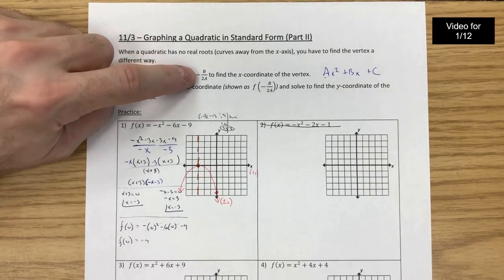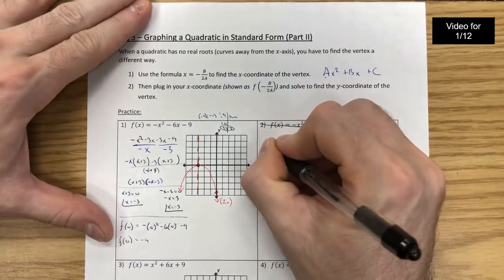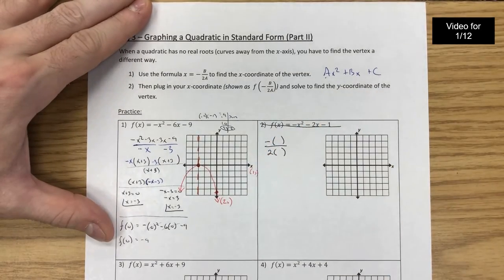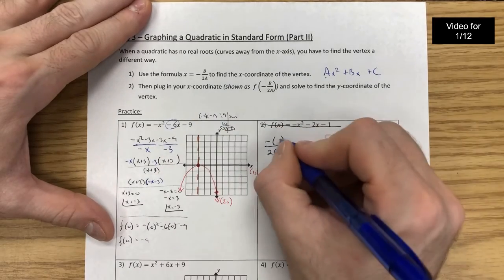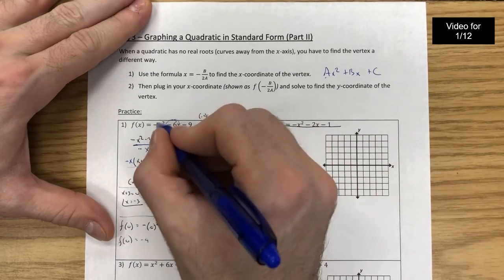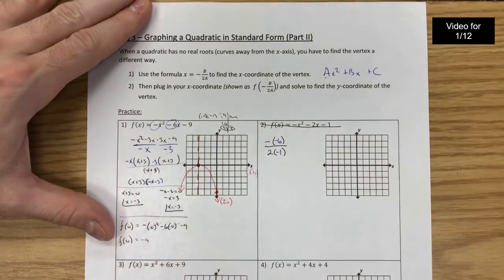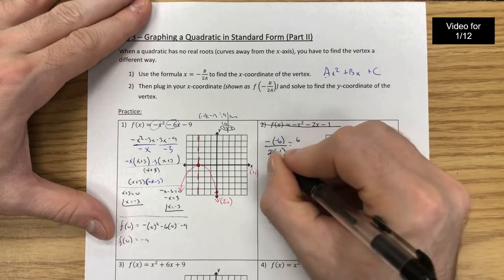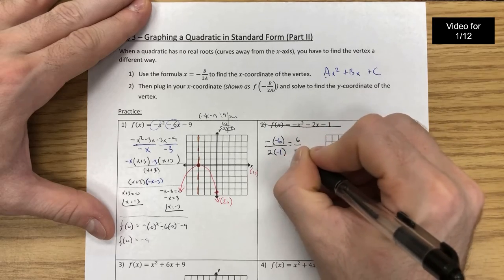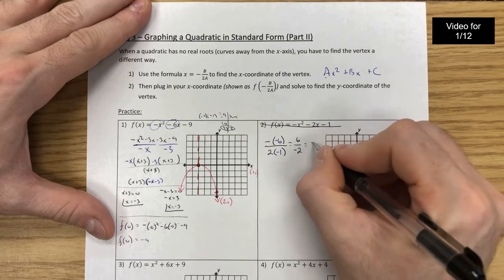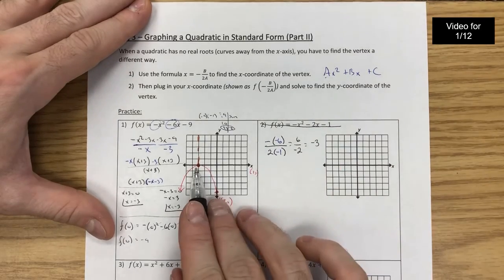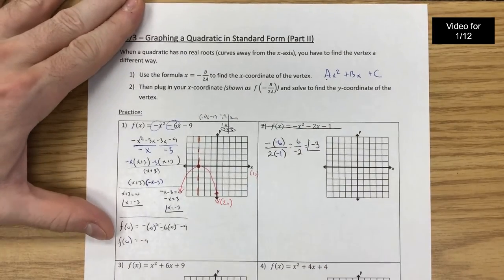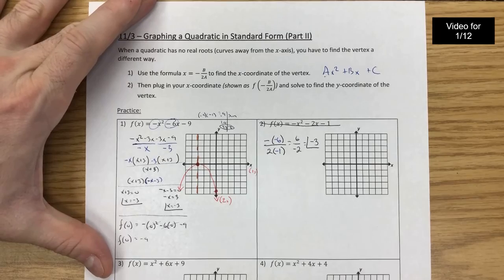So I'm going to find the vertex using negative b over 2a. What is my b? Well, negative 6. What is my a? That's negative 1. So negative negative 6 is 6. 2 times negative 1 is negative 2. 6 divided by negative 2 is negative 3. Hey, so far so good. So I found the x part of my vertex. Let's find the y part of my vertex.